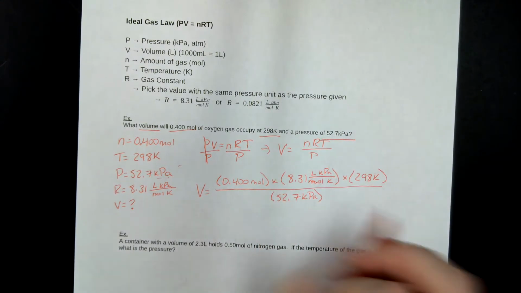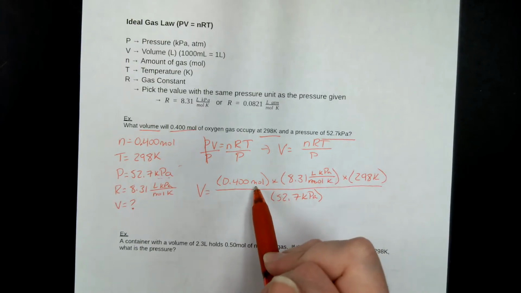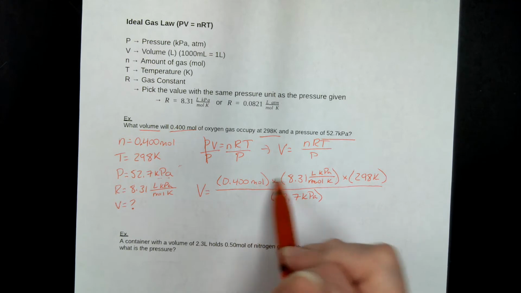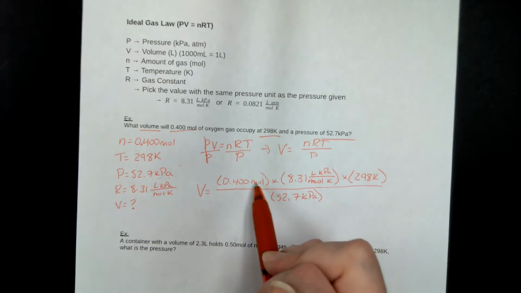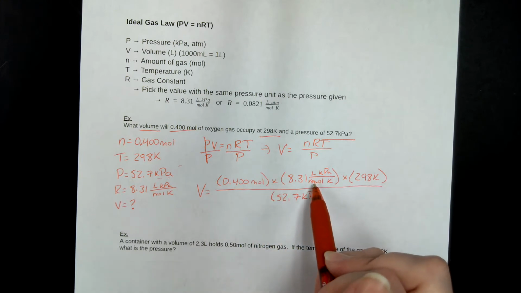So let's take a look at our units. Along the top of the equation, we're multiplying these three values together. When we do that, we have the unit moles here, and moles is on the bottom of the R unit.